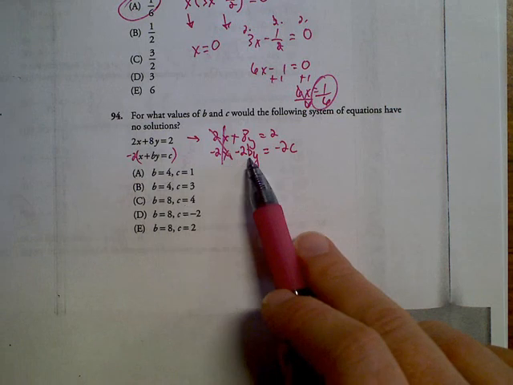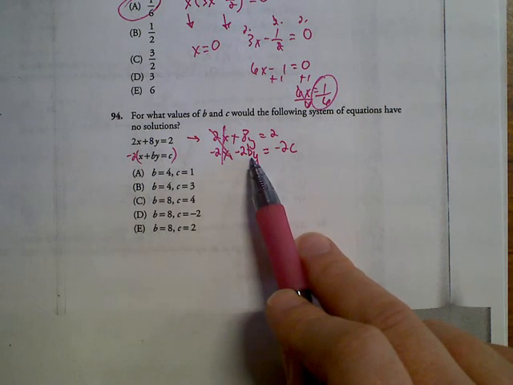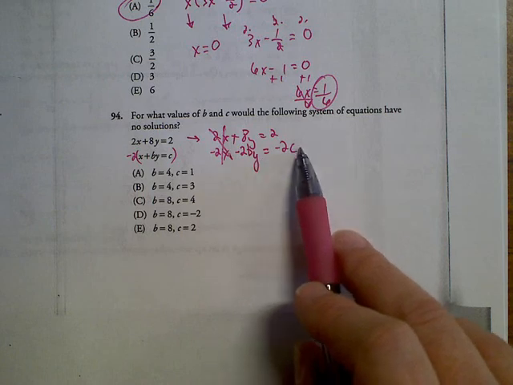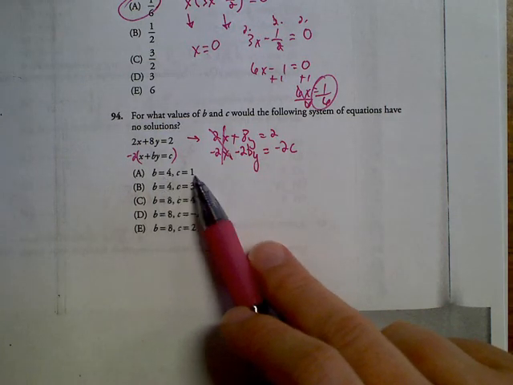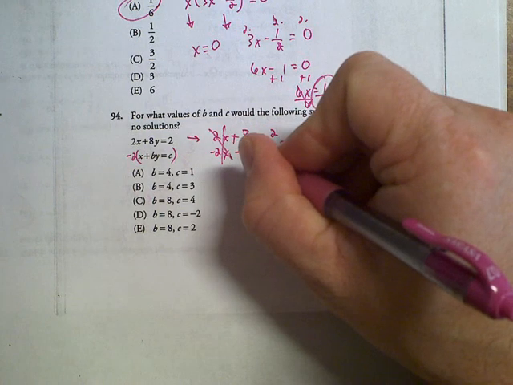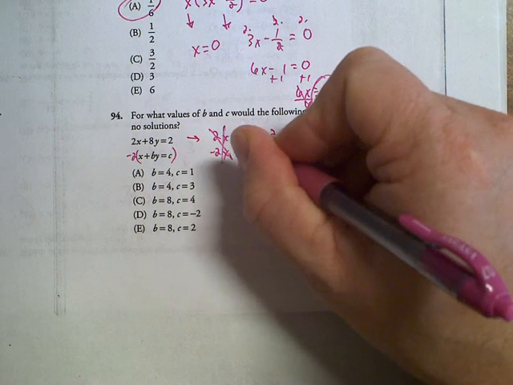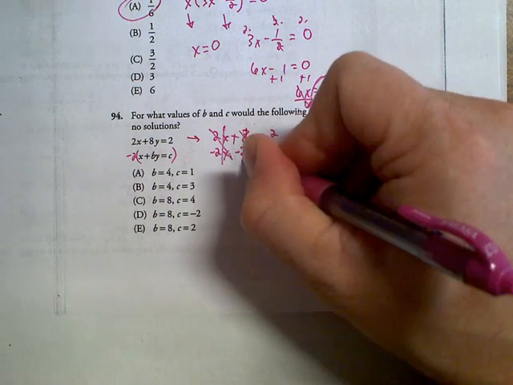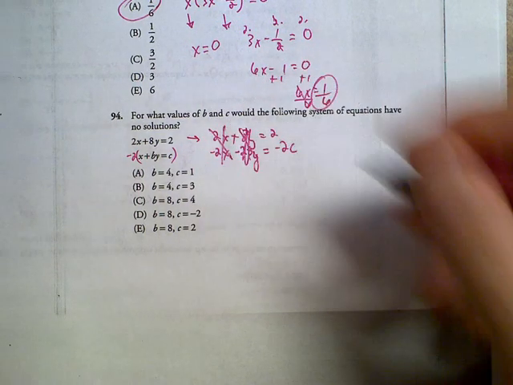So if b equals 4 and c equals 1, then I'm left with negative 2 times 4. So that would be negative 8. So 8 plus negative 8 would go away. So my y would go away.